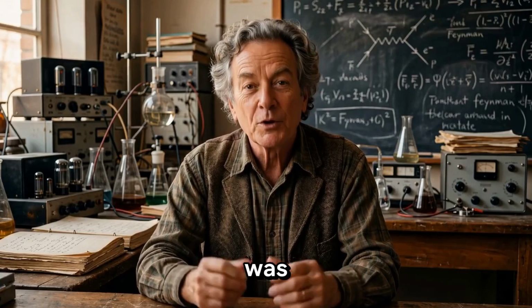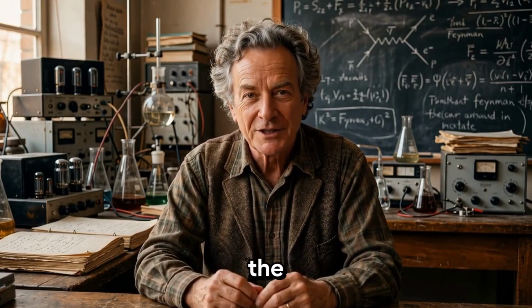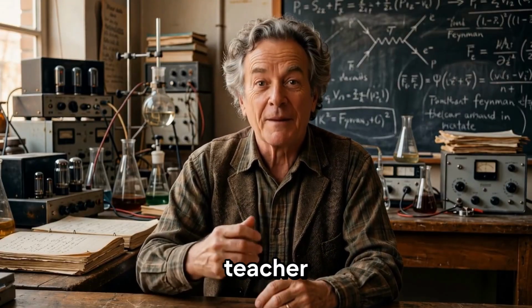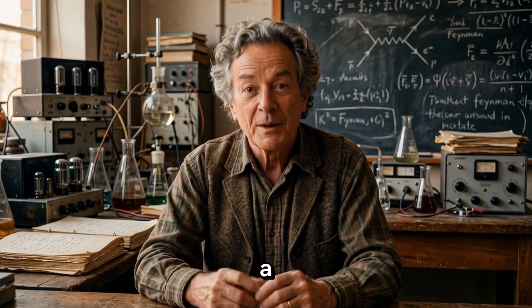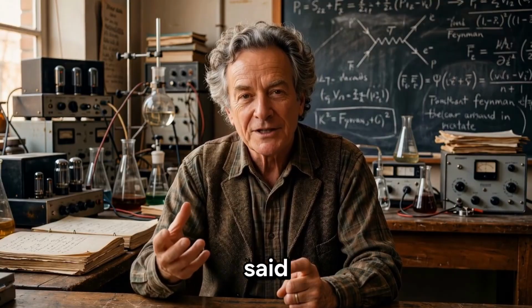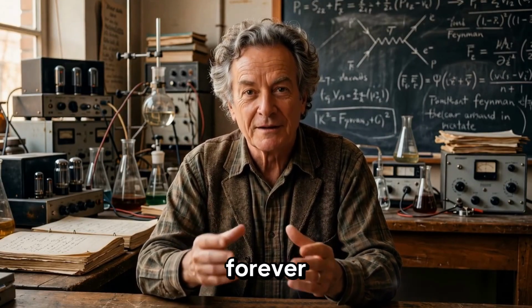Richard Feynman was bored stiff in physics class. He'd already worked through the textbook, the homework, the lot. So his teacher, a bloke named Mr. Bader, pulled him aside one day, slid him a book, and pointed to a single equation. And Feynman said that moment changed how he saw the universe forever.